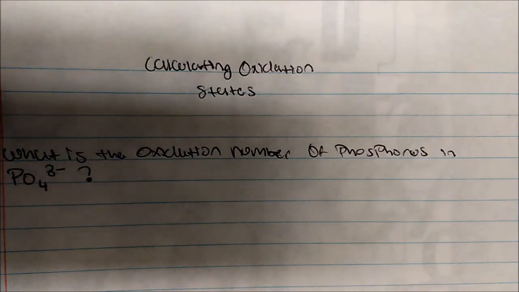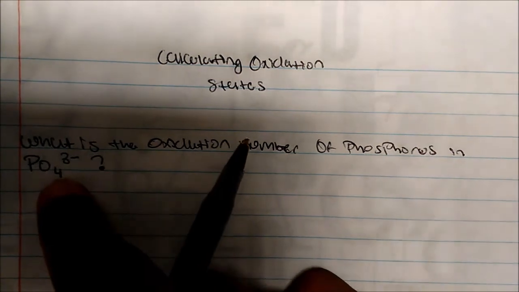In this video, I'm talking about calculating oxidation states, okay? Especially we're talking about phosphorus and sulfur. But again, we could do this for a lot of things. The process is what we need to know, okay? Now, notice that we have an overall charge here.